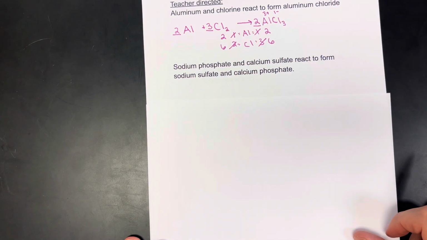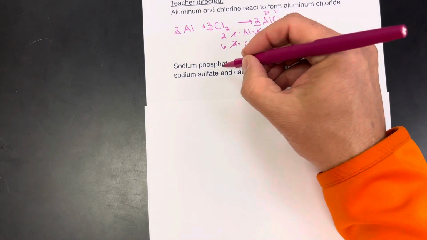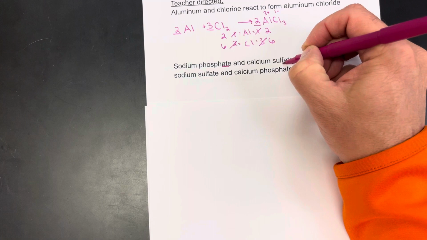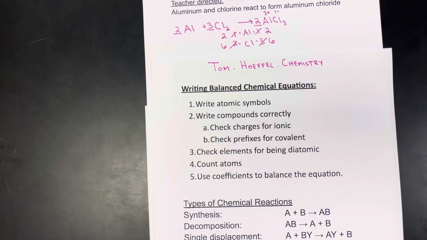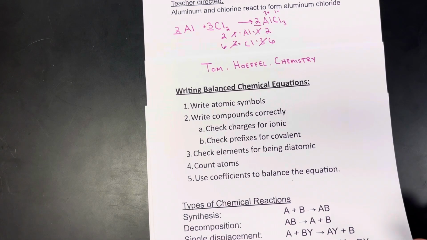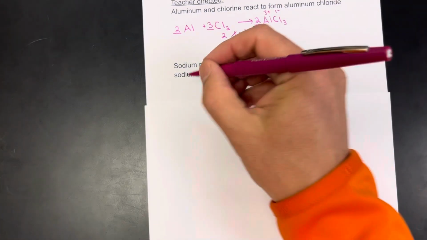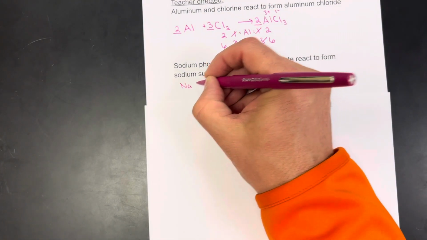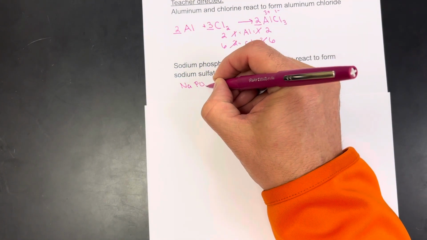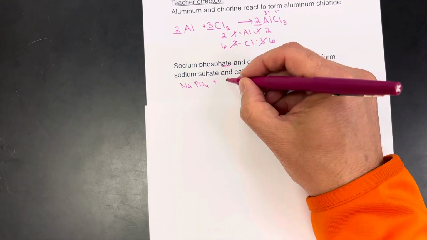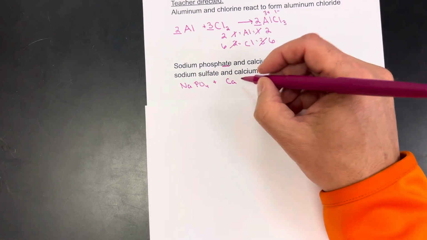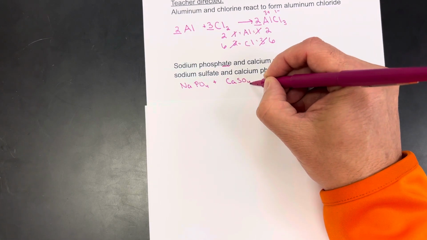Let's take a look at sodium phosphate and calcium sulfate. Now these are polyatomic ions because they end with -ate. The first step is just to get my symbols down, so you have to have your polyatomic ions memorized in order to do this first step. Sodium is Na and phosphate is PO4. And calcium sulfate: calcium is Ca and sulfate is SO4.